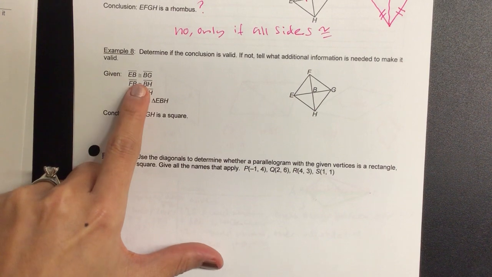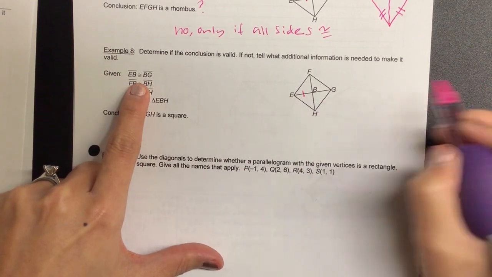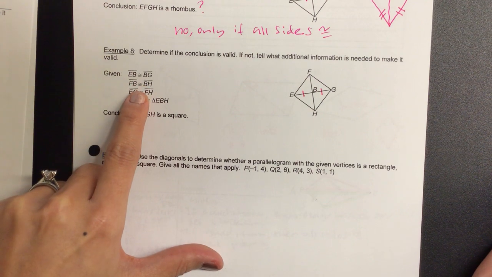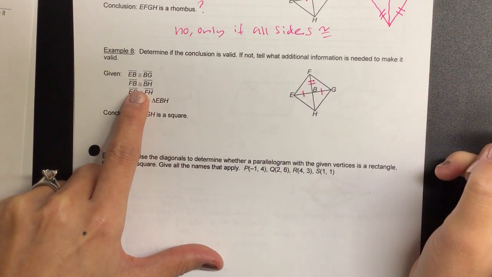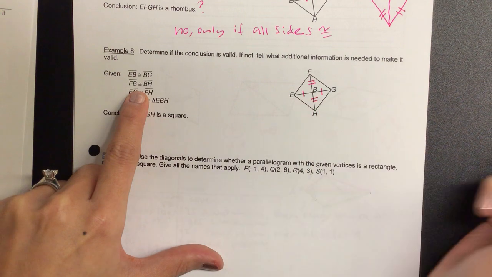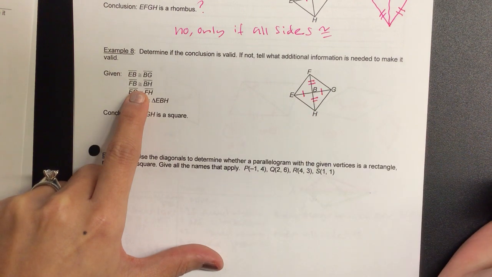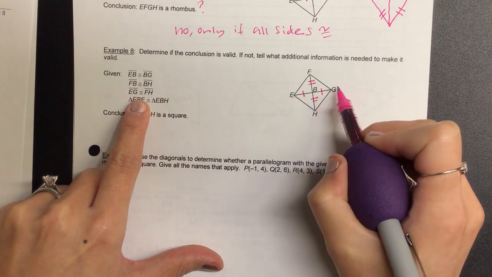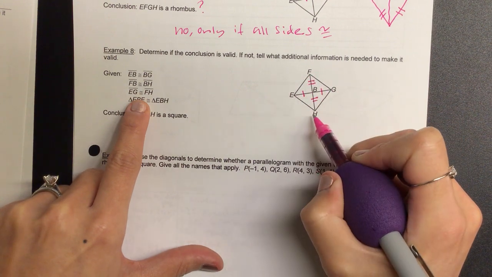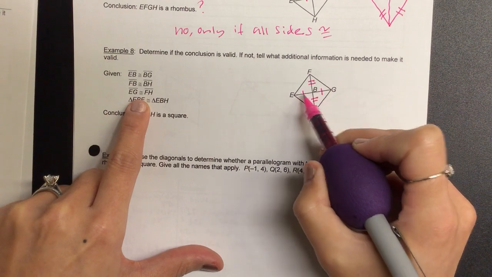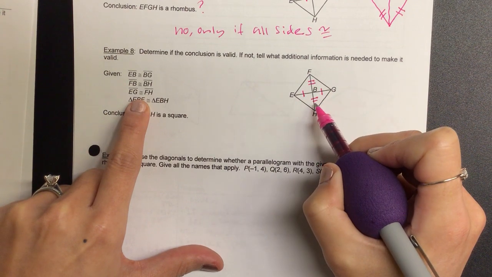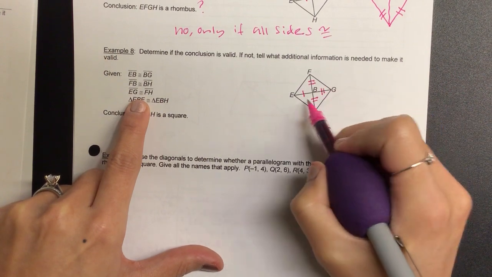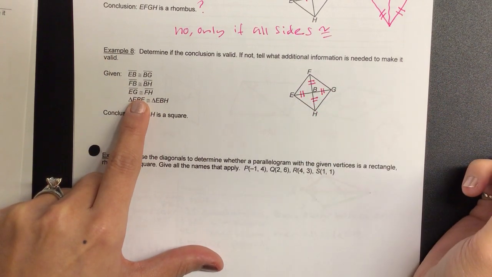4, how nice. So EB is congruent to BG. Are we good with that notation? Yeah. Second one says FB is congruent to BH. Good on the second given? Third one now says, well, EG, the whole diagonal, is congruent to FH. So what can I actually say about the 4 individual parts? Ooh, if I know the diagonals are congruent, they should also be congruent too. So I'm just gonna add on 2 tick marks all the way around.